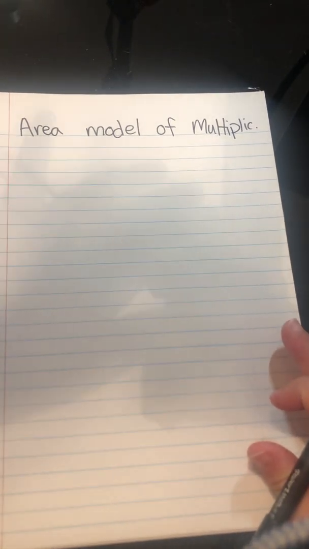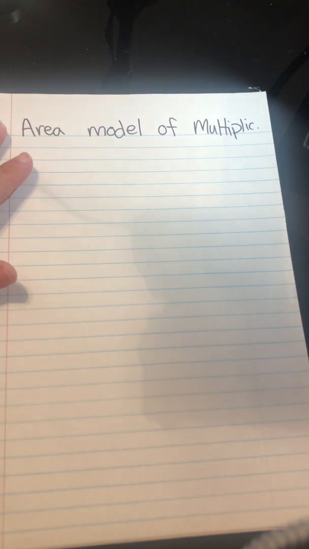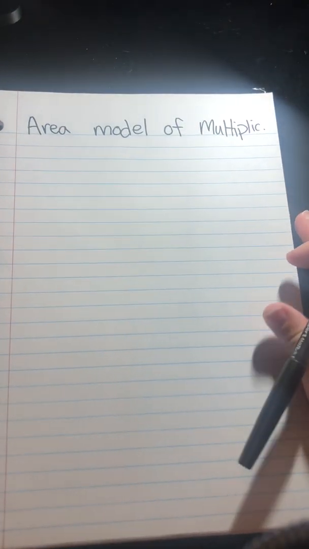I just couldn't put multiplic. Can y'all read that? Mikey. Area model of multiplication. Whoa, there's some light. There you go. Area model of multiplication. If I write it, you write it, please. Get a piece of paper out if you don't already have it out. Alex. Thank you.